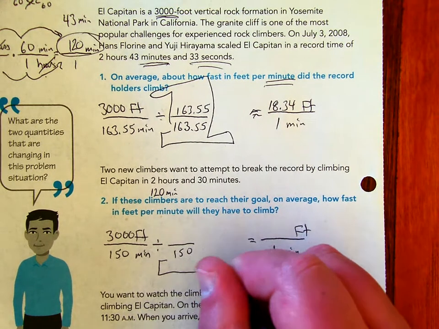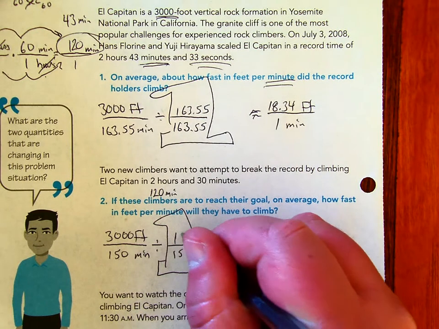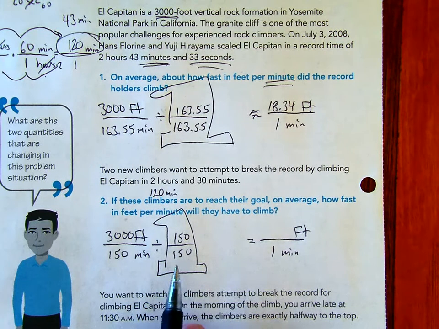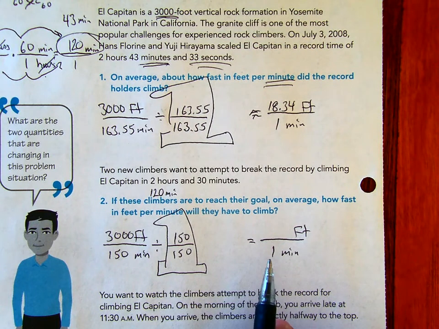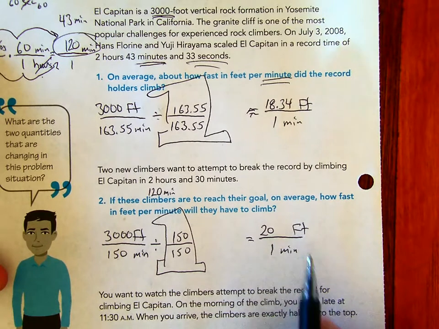And if I divide this whole fraction by a fancy 1, 150 divided by 150, well, is a fancy 1. 3,000 divided by 150 should be 20, but let's verify on a calculator. 3,000 divided by 150 is 20. So they want to average 20 feet every minute.